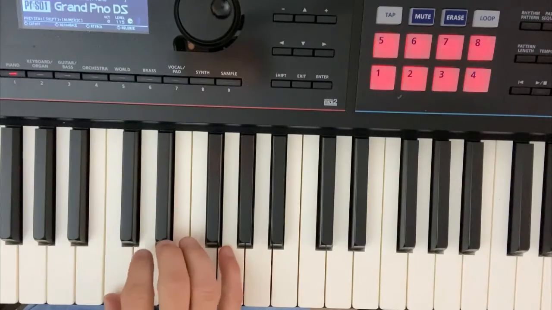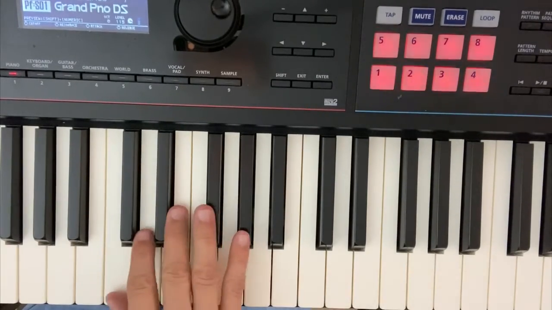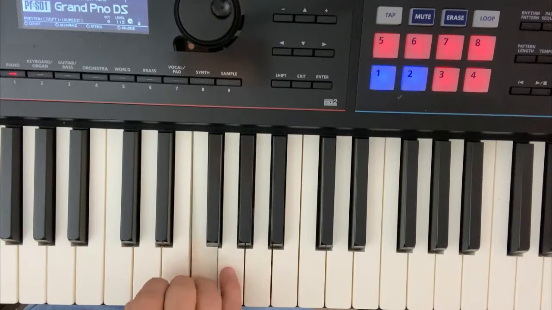This lesson, today, we're going to continue where we left off. In the first couple of lessons, we learned the fingerings, the numbers 1, 2, 3, 4, 5. And we learned our notes, 1, 2, 3, 4, 5, also as C, D, E, F, G.